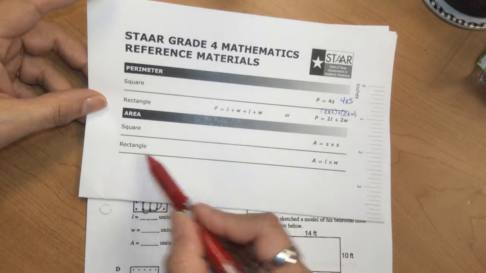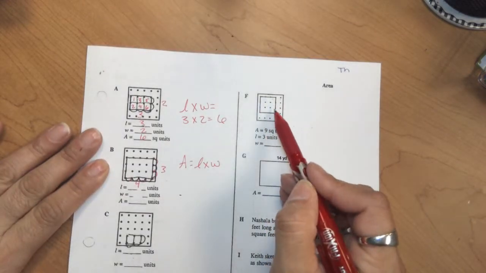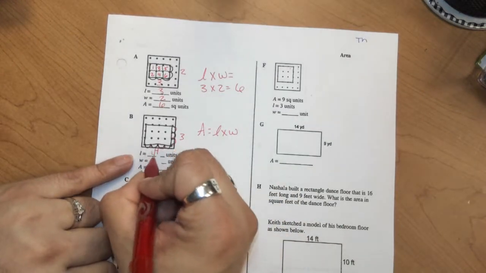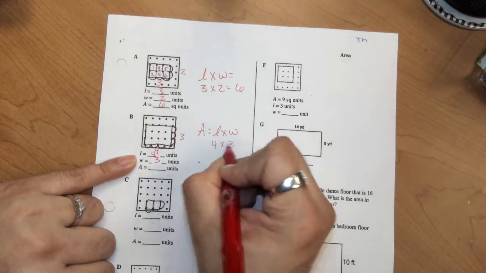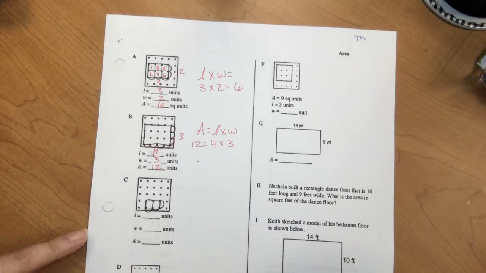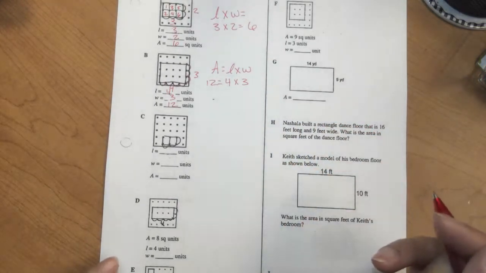Then we have our rectangle is length times width. Okay? If you think about it, our square, if we do side times side, it's length times width. It's the same thing. So our length is 4, our width is 3, so length is 4 times 3 equals what? 12. It is very important that we know our multiplication facts. If you don't, what can you use? Your multiplication chart.